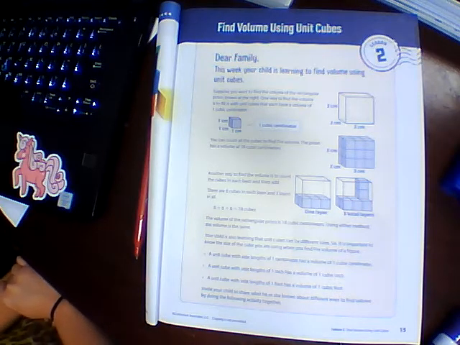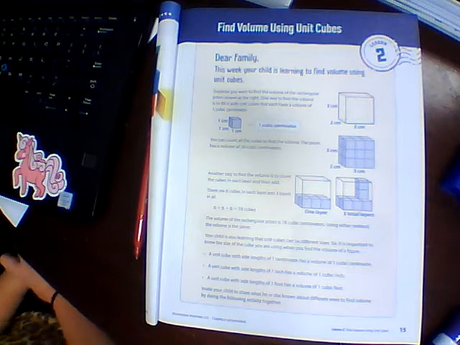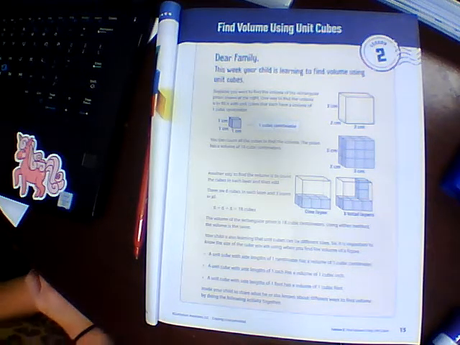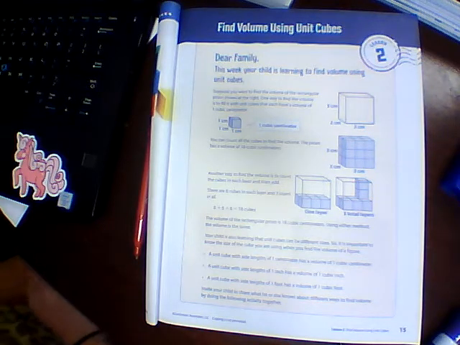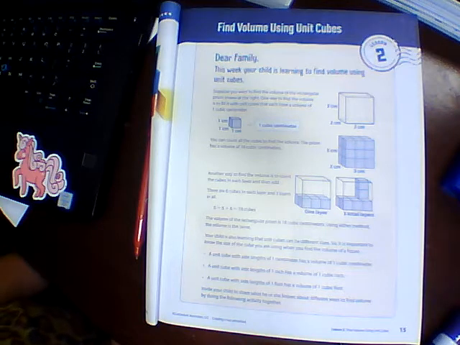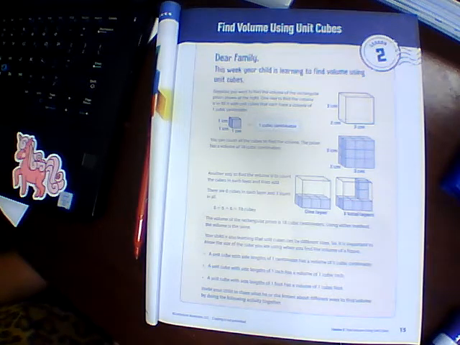We are now on lesson 2, finding volume using cubic units. So it looks like we're still going to be working on volume. We're going to go ahead and read this letter just to give you a little bit of a preview of what we'll be working on. This week, your child is learning to find volume using unit cubes. Suppose you want to find the volume of the rectangular prism shown at the right.